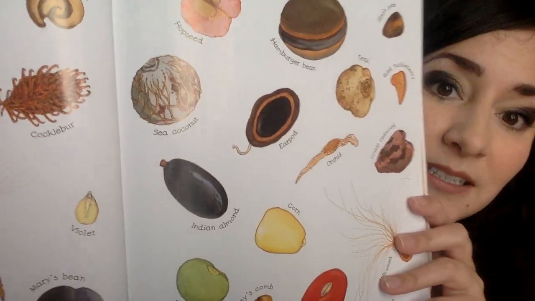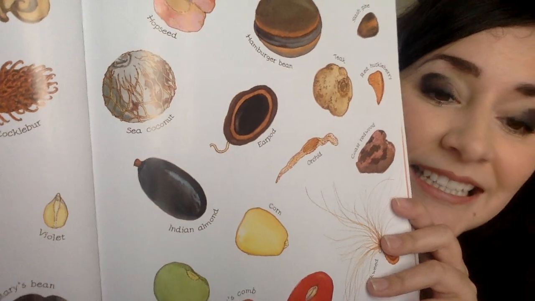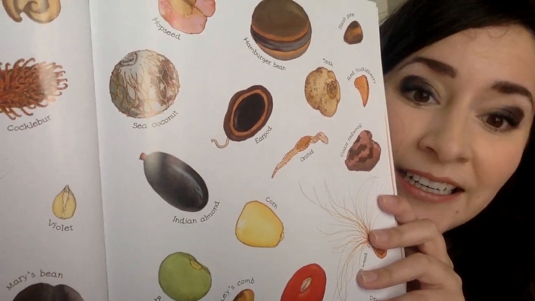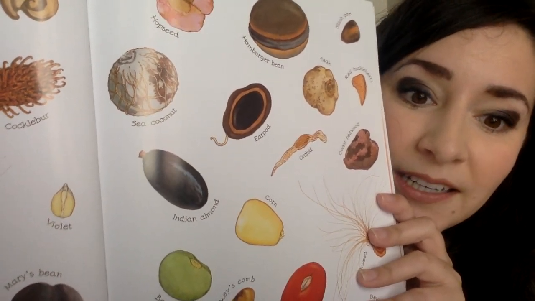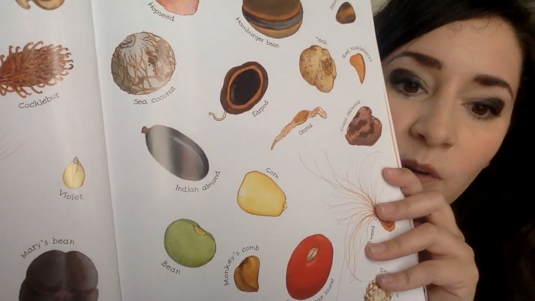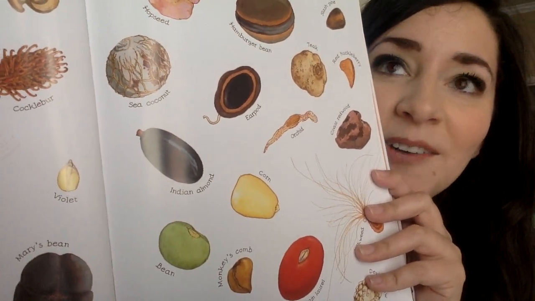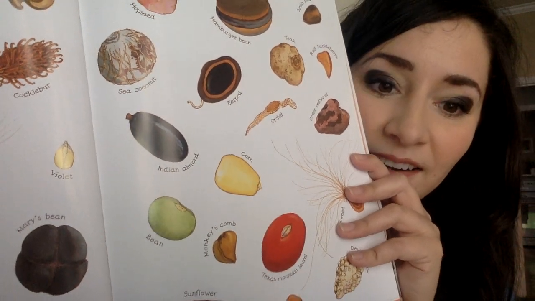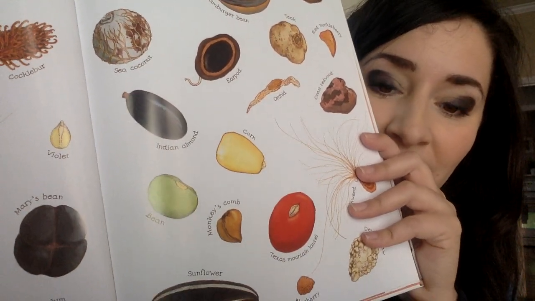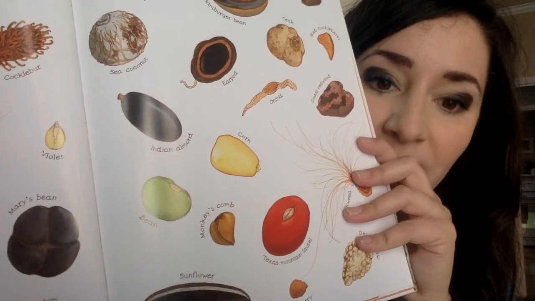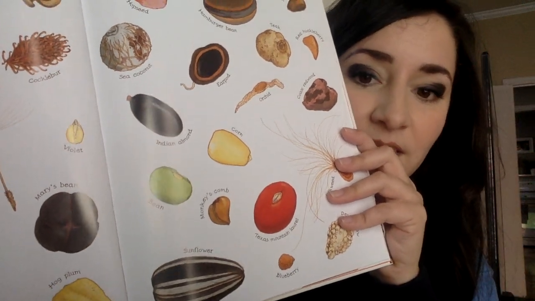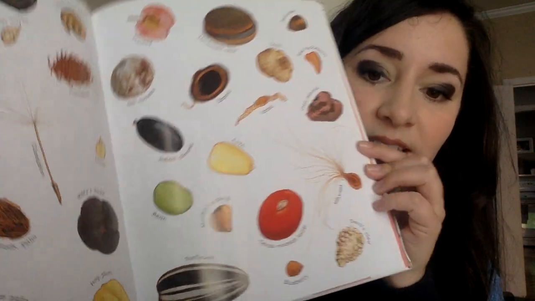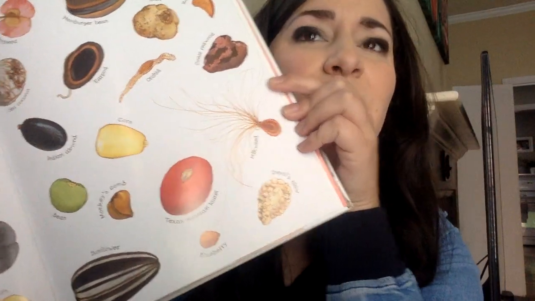Okay, let me get up close to some of these seeds. Look at the sea coconut, ear pod, Indian almond, corn. I don't even think of corn as seeds, but I guess they are. Same with beans. Texas mountain laurel, monkey comb, sunflower. Oh, I love sunflower seeds. I love to eat those kinds of seeds. Oh yeah, that makes me think too.